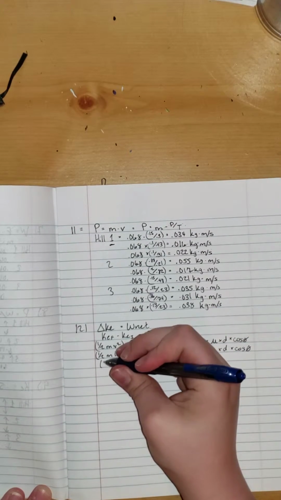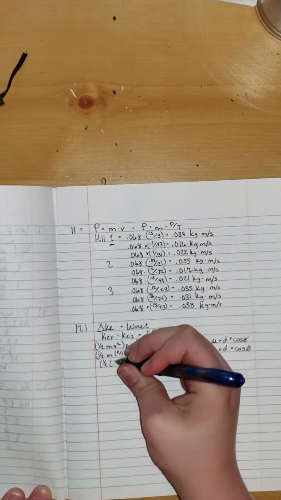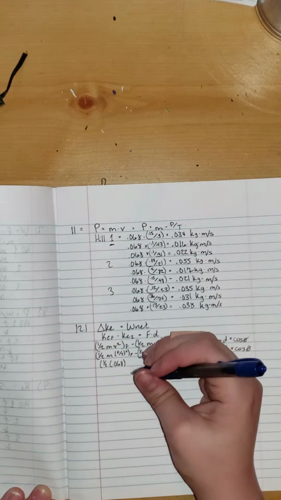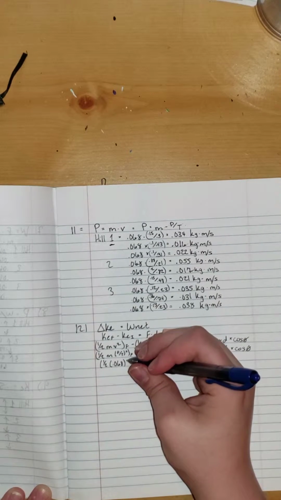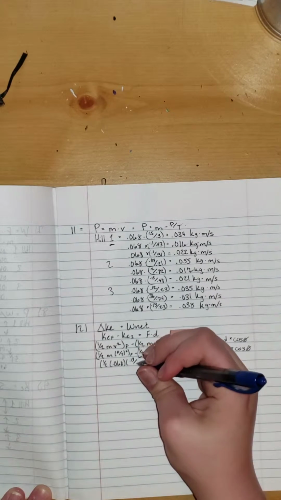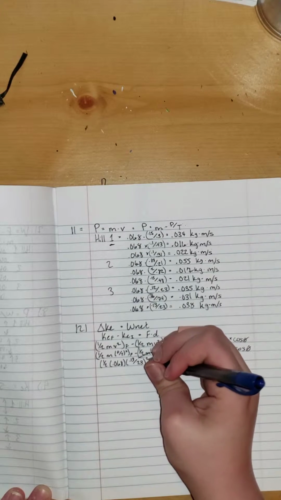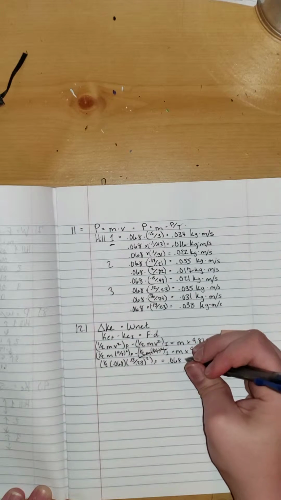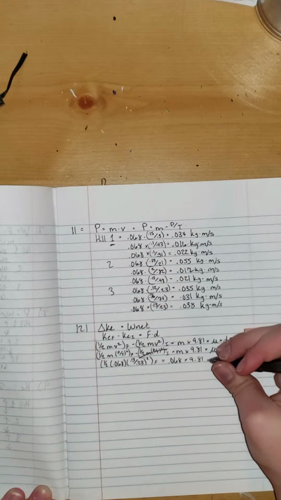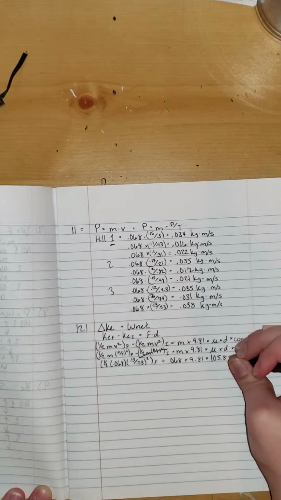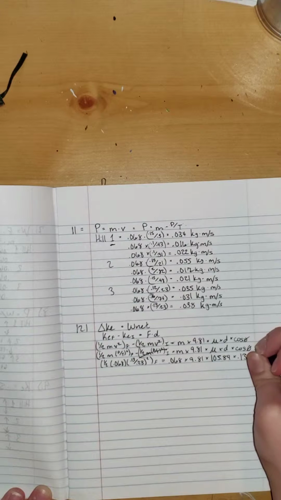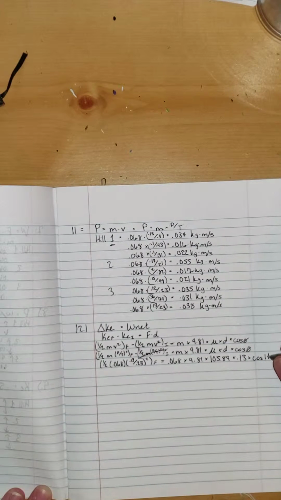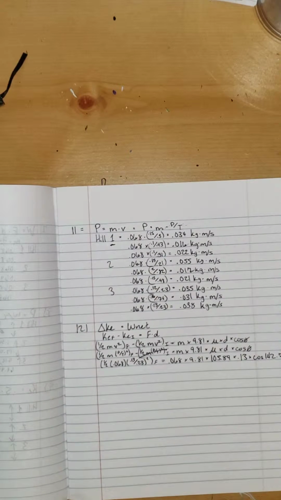So filling it in, you have 1/2 times 0.068, the mass of the ball, times the distance divided by time, which is 0.13 over 0.23, squared, final, equals 0.068 times 9.81 times 105.89 times 0.13 times cosine 142.7, which we got by subtracting the angle from 180.